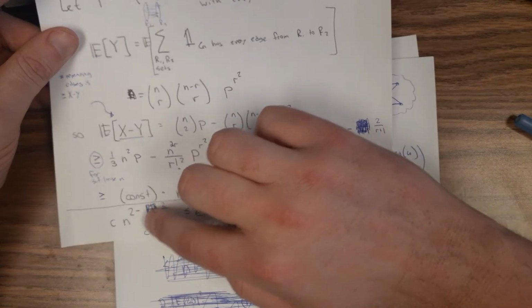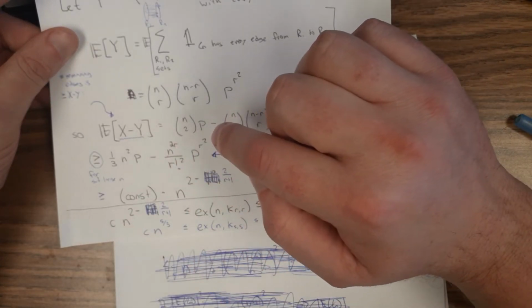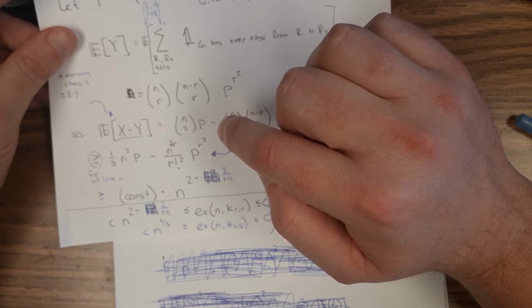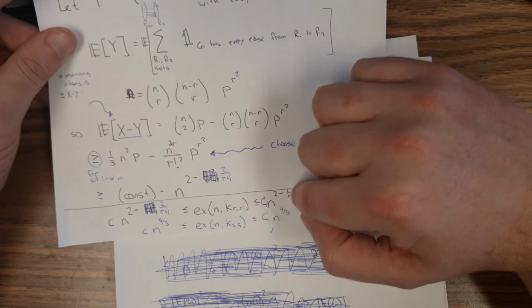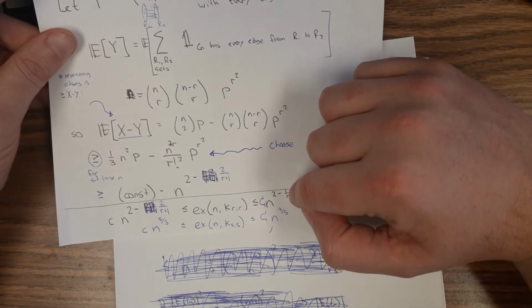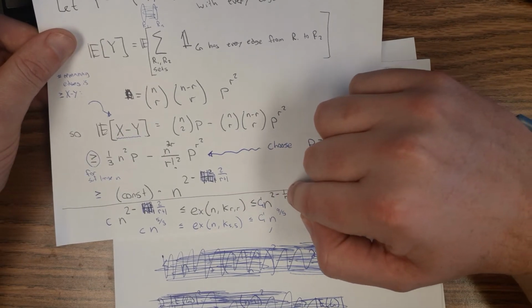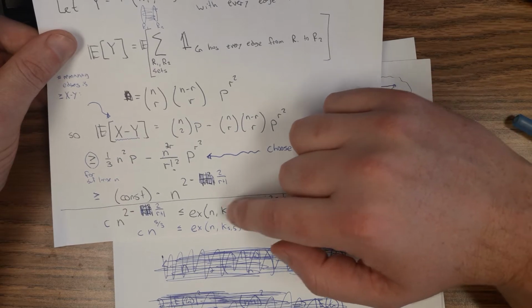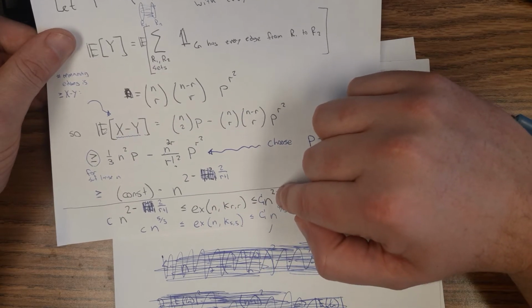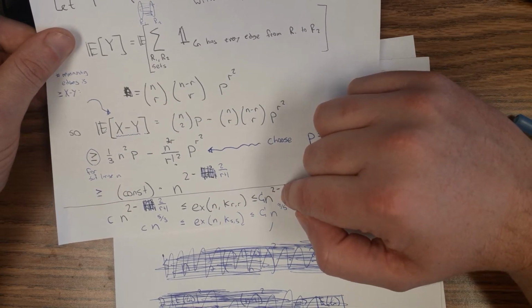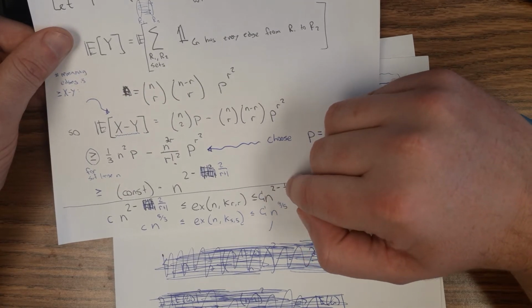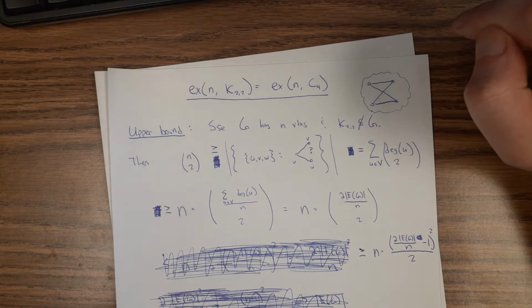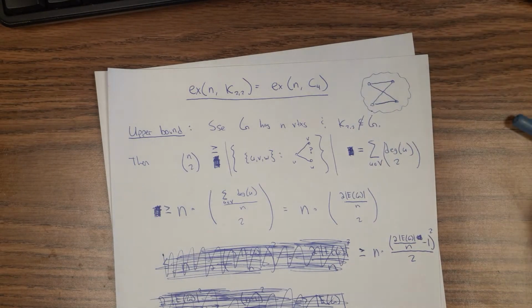The lower bound is like n to the 4/3, and the upper bound is n to the 3/2. So for r equals 2, we're going to show that the true answer is basically the upper bound, on the order of n to the 3/2. So that's what we're going to do.